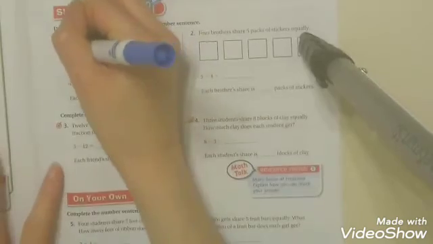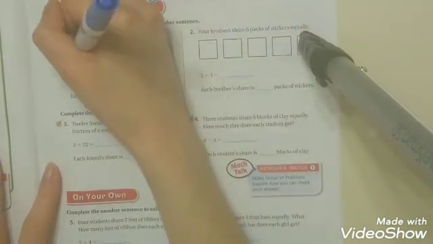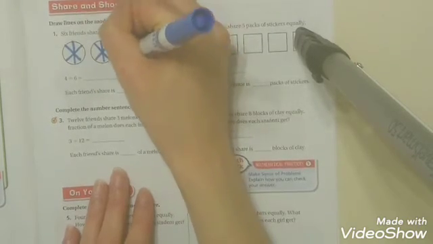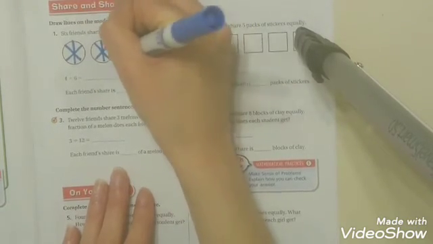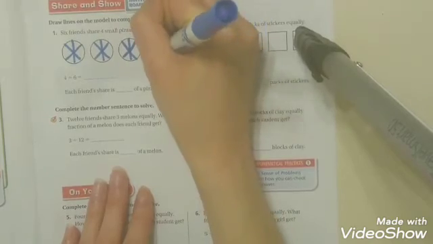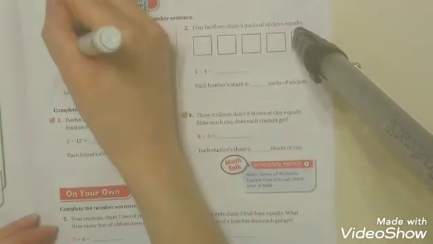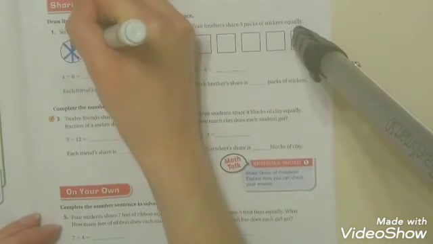So what I'm going to do is divide each of these circles, which are my pizzas, into 6 pieces. The way I like to do that is I'm going to draw a line down the middle and then an X. And I'll have 1, 2, 3, 4, 5, 6 pieces. I'm going to do that for the rest of my pizzas, and they don't have to be perfect. Okay. Now I need to figure out what each friend's share is going to be. So I take my marker and I'm going to color in 1/6 of each pizza.